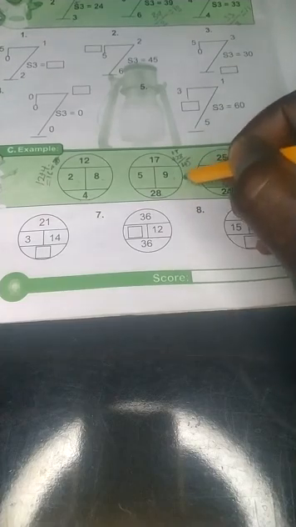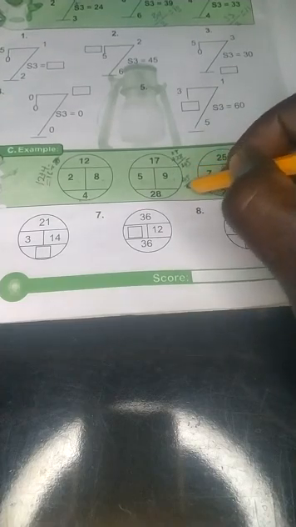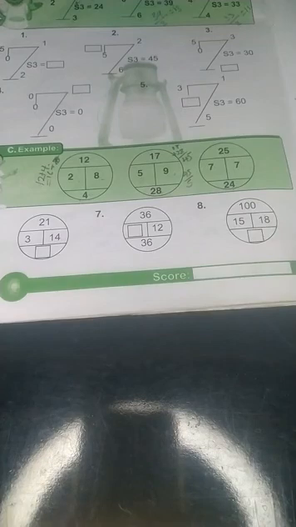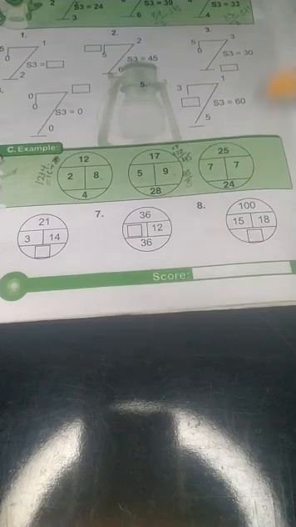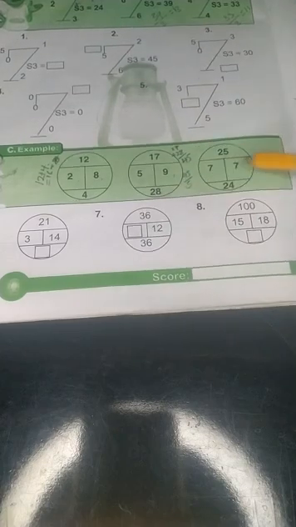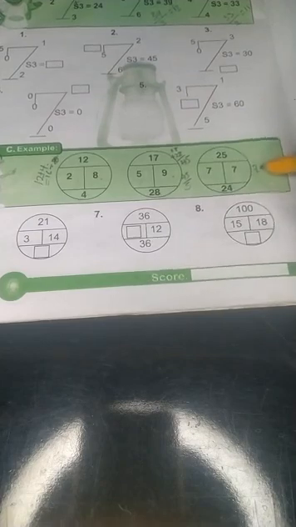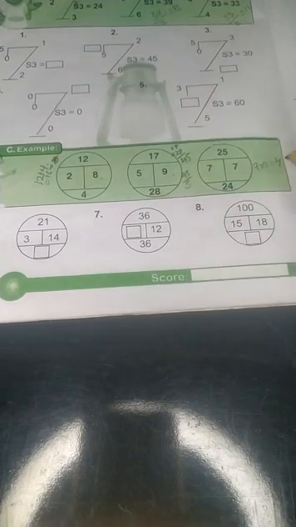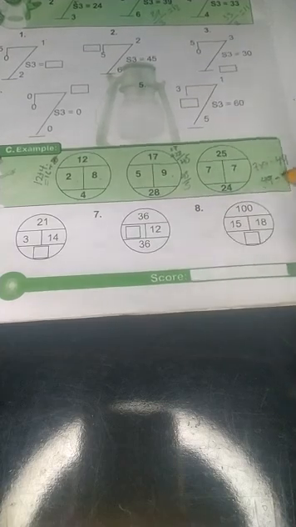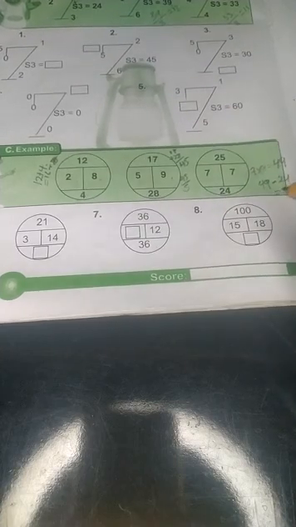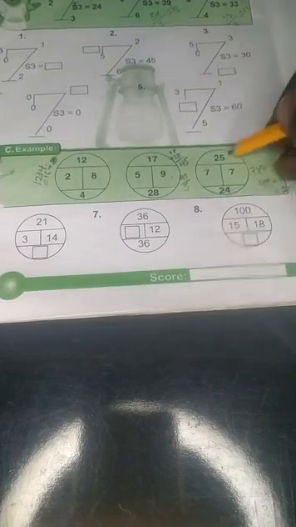I'm looking for here, then 45 divided by 5 will give me 9, isn't it? Let's say I'm looking for here again, this 25 here is going to be this times this, 7 times 7 is 49, then 49 minus 24 will give me 25. That's how I get this.